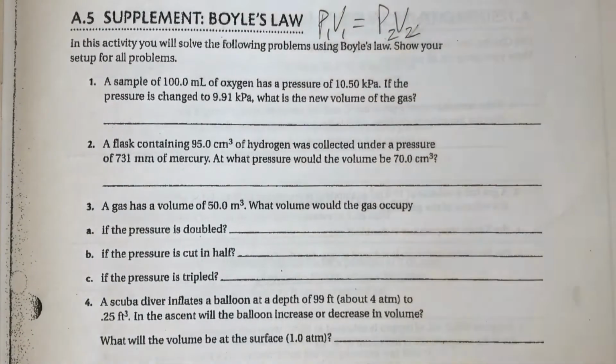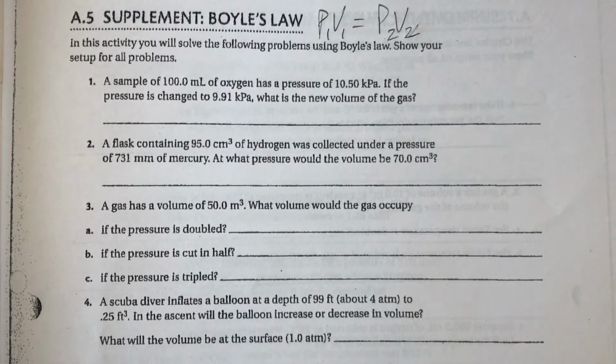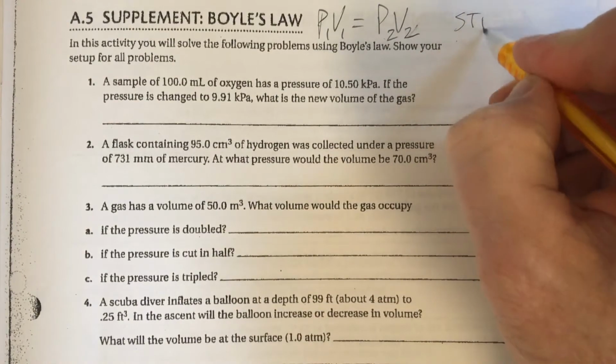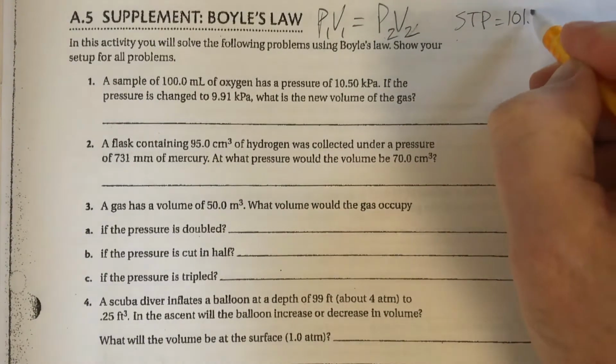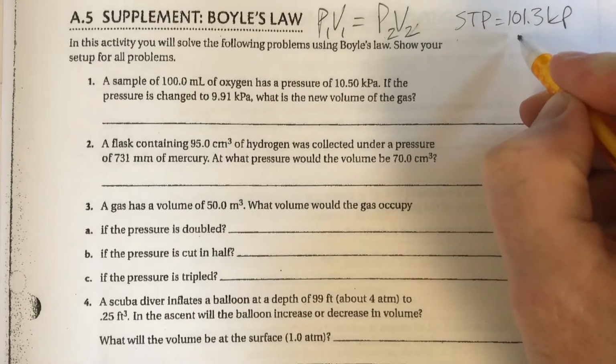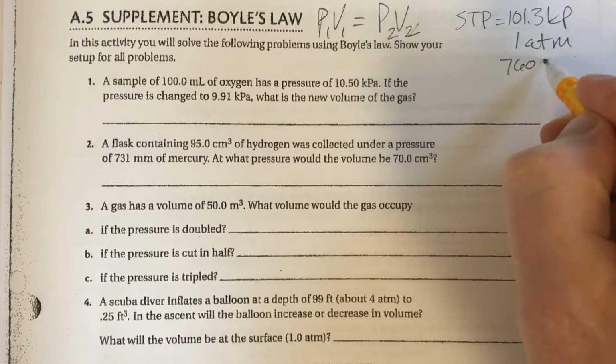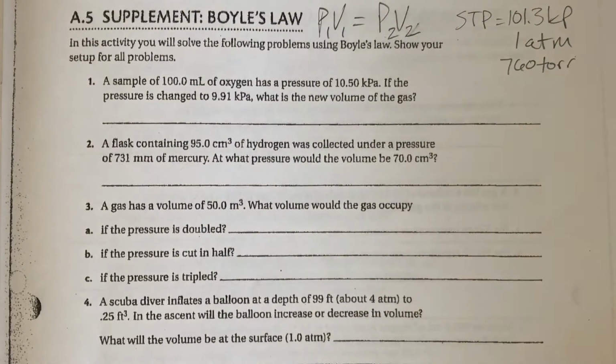Anytime you have questions like this, you typically need to consider the closed system and also consider some values that you know, such as certain standards. For example, at STP, we might have 101.3 kPa, we might have 1 atmosphere, 1 ATM, we might have 760 torr. Those are some of the consistent values that you should be familiar with.